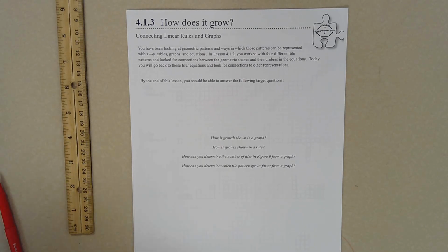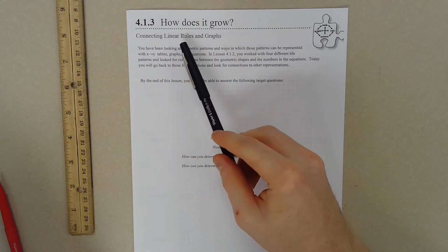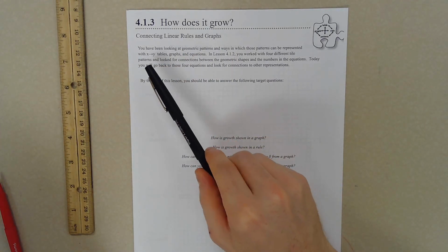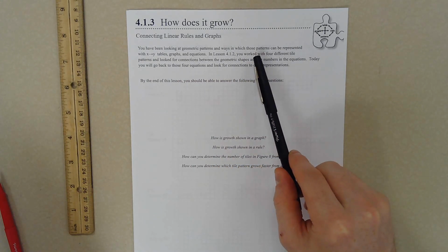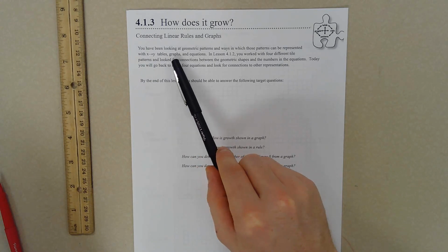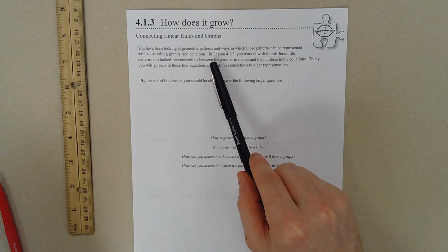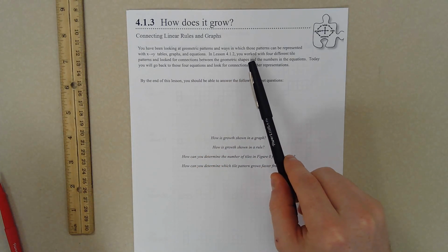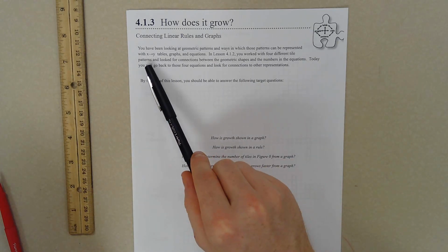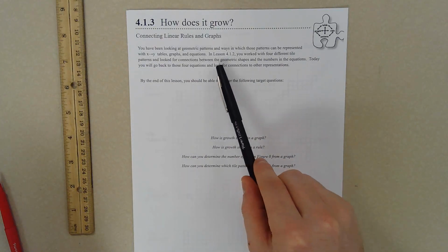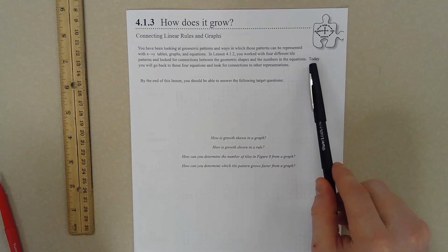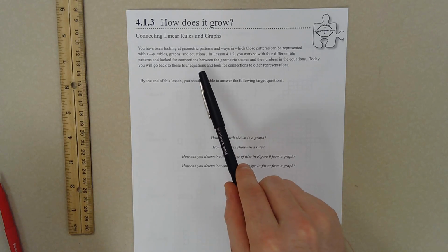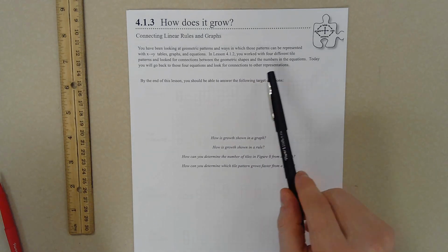Hello, this is lesson 4.1.3, How Does It Grow? Connecting Linear Rules and Graphs. You have been looking at geometric patterns and ways in which those patterns can be represented with XY tables, graphs, and equations. In lesson 4.1.2, you worked with 4 different tile patterns and looked for connections between the geometric shapes and the numbers in the equations. Today, you will go back to those 4 equations and look for connections to other representations.